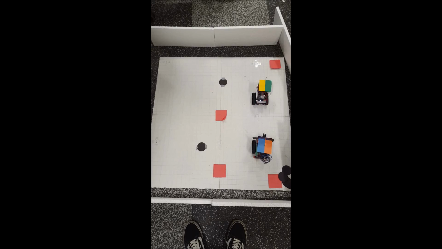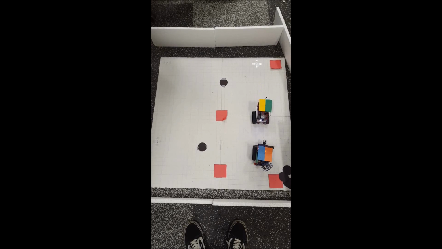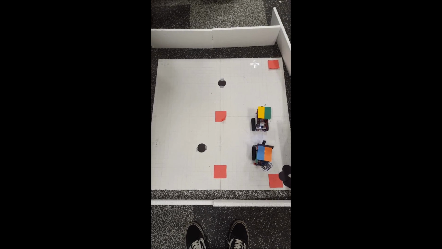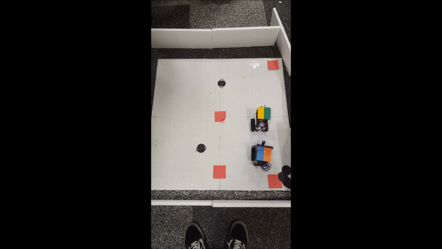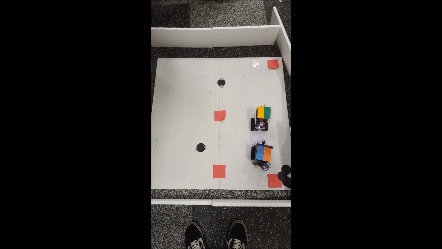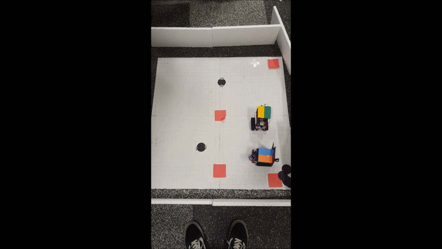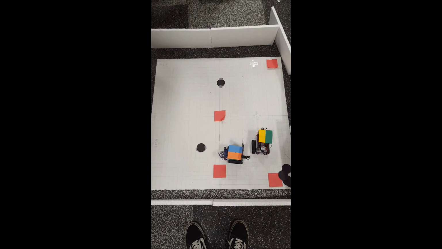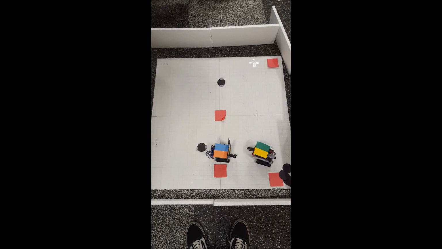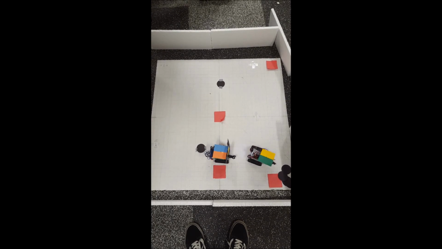Then it would wait for the lead rover to turn, and once it detected the turn, the follow rover would execute a turn procedure. From there it would just repeat the same steps over and over again. So it would find the lead rover, go to it, observe it, and then wait for it to turn.